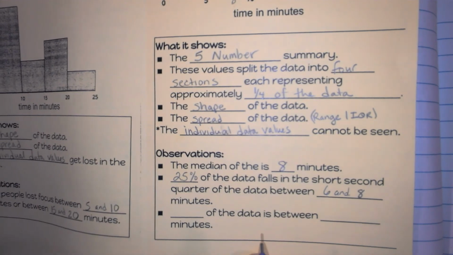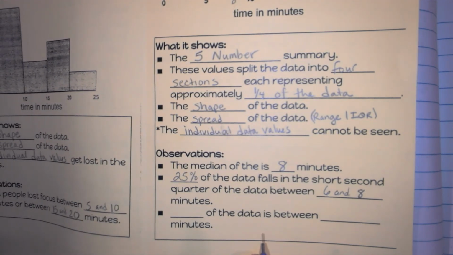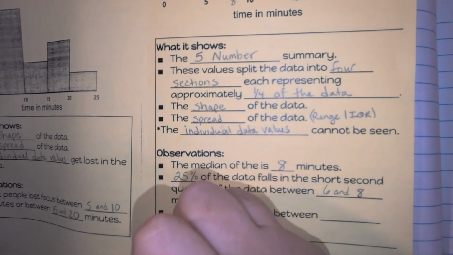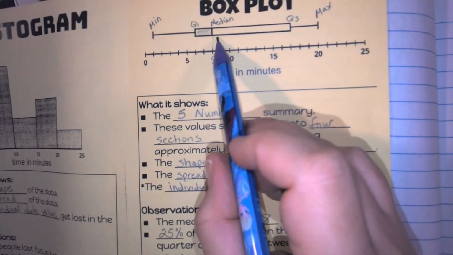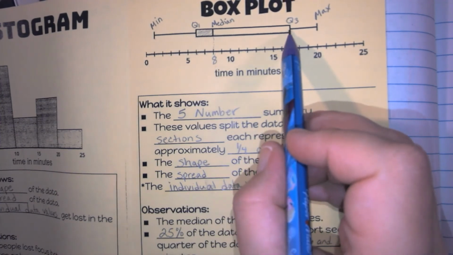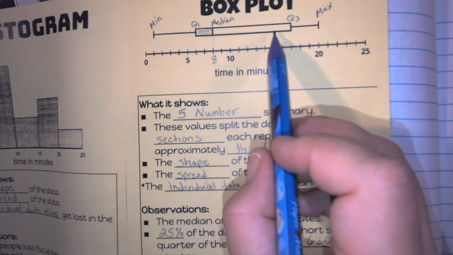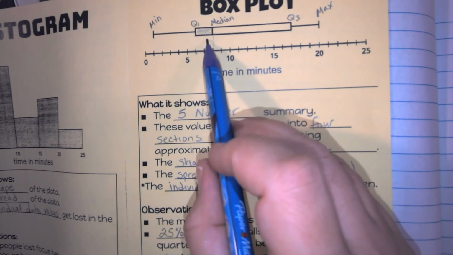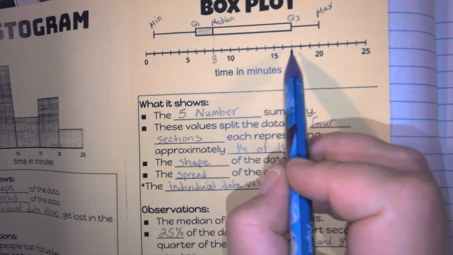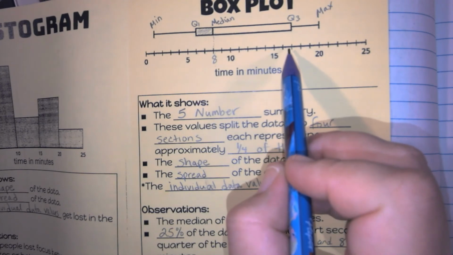We also can tell that 25% of the data is in this part of the box, between the median and the Q3. So it's a much larger part than this one. This one was skinny, only 2 minutes difference. This one is 8 all the way up to 17 minutes, so that's 9 minutes difference.